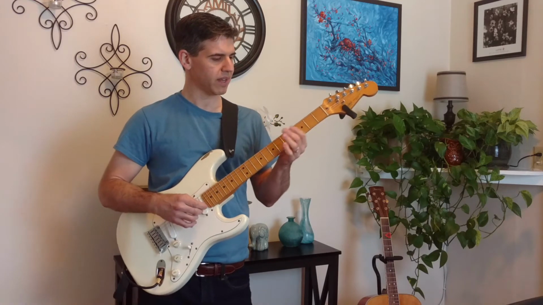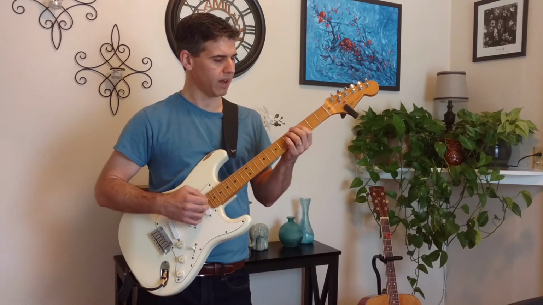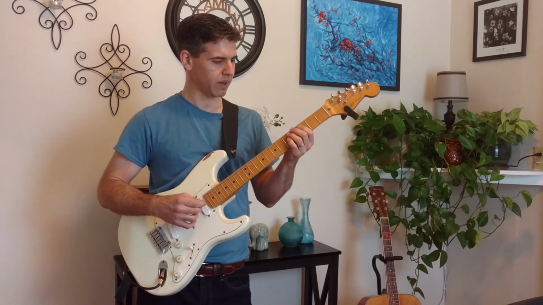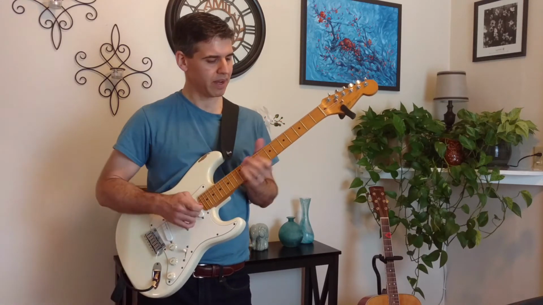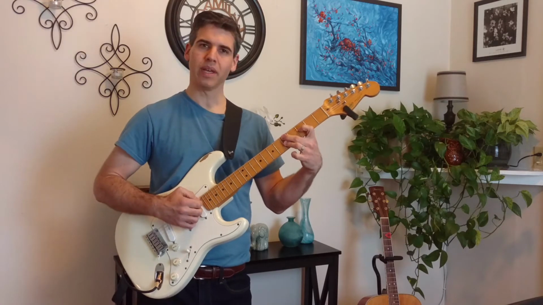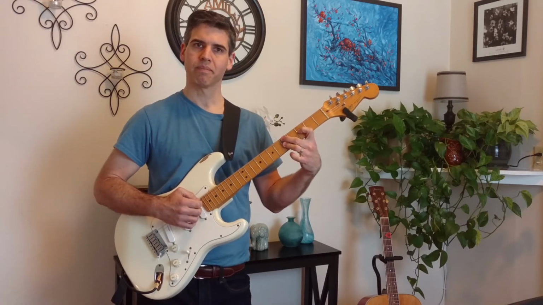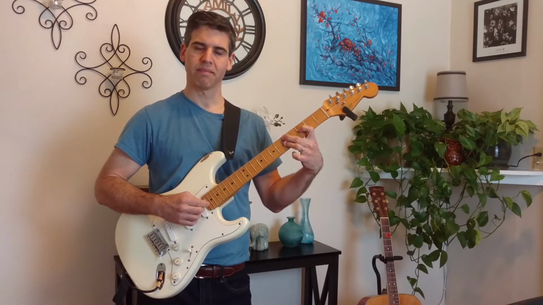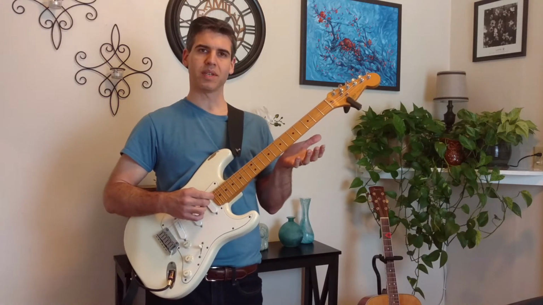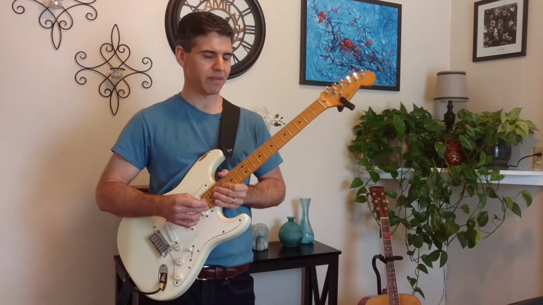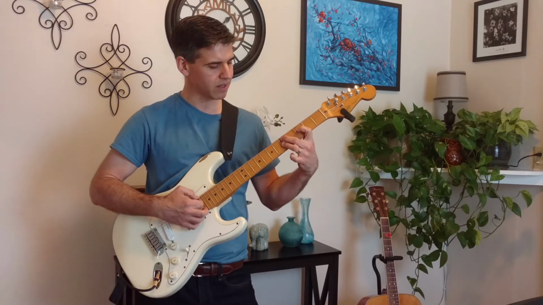So now that's the second degree, the flat 9. The scale built off the flat 9. The scale built off the sharp 9 is a Dorian flat 9 scale. So you play the Dorian scale, but what you do is the second degree of that is flattened.